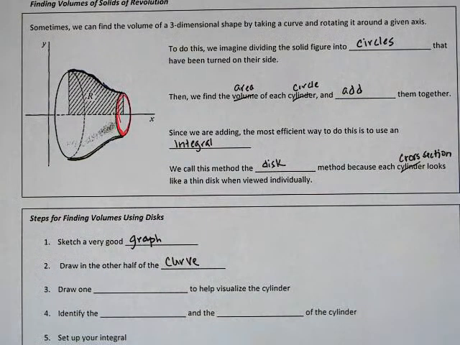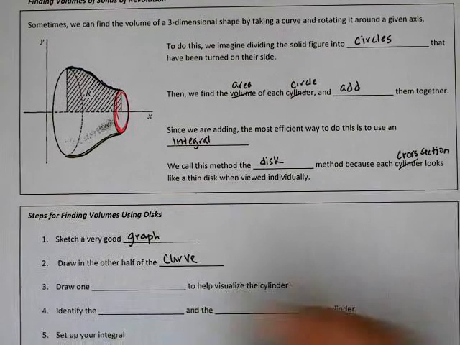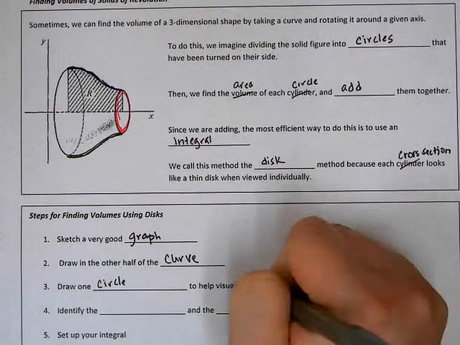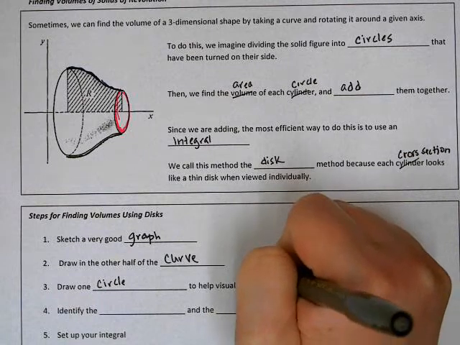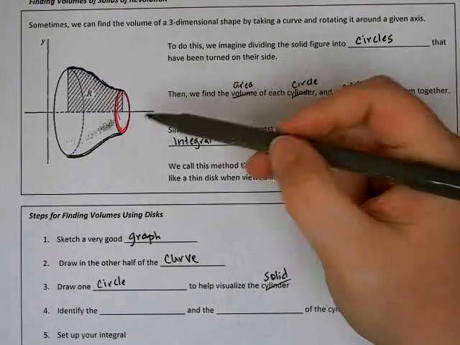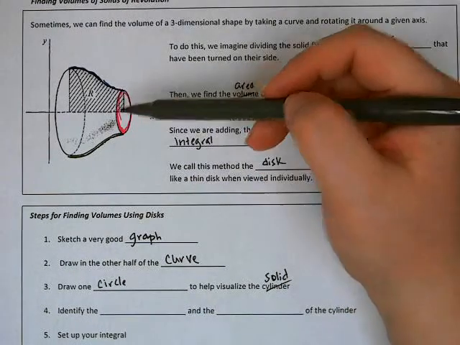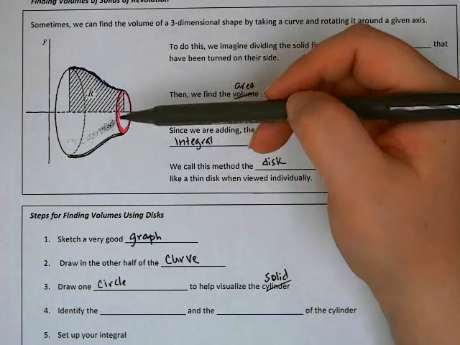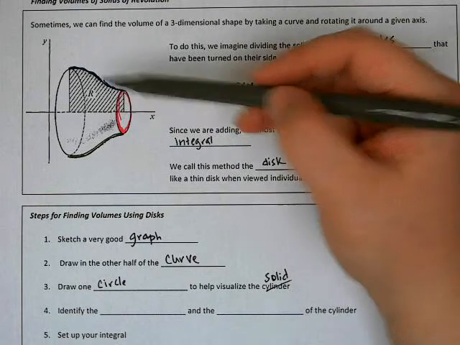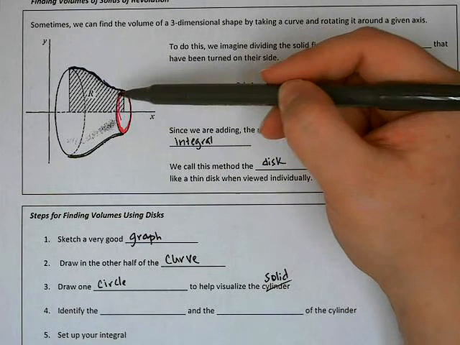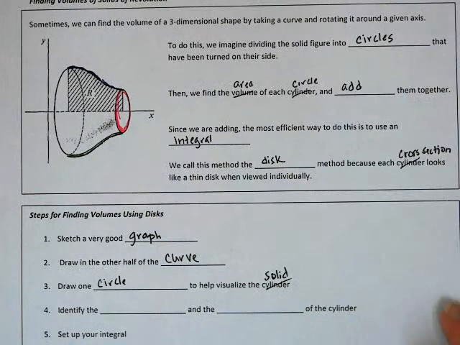Okay. Then we're going to draw one circle to help us visualize the solid. So that's kind of like the pink part that I drew here. So this is almost like if we were to turn it on its side, it could look like a cup or a bowl maybe. But here was our original curve, here was the reflection, and then here's one of the circles to help us visualize what's going on here.